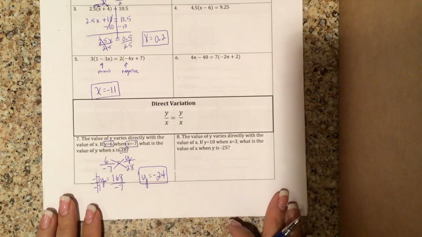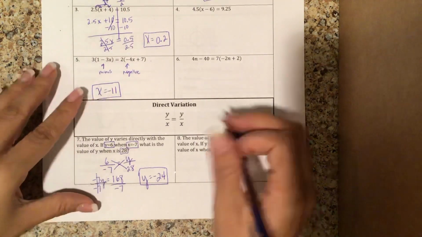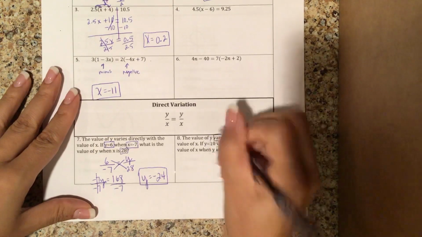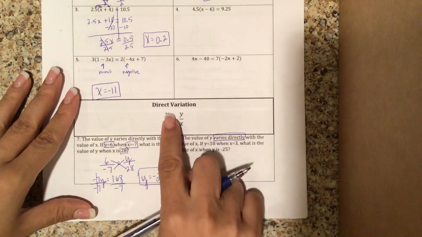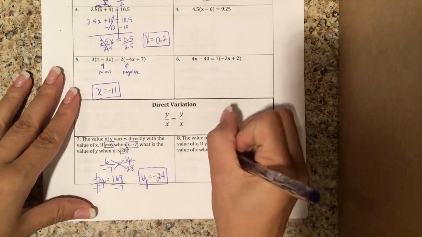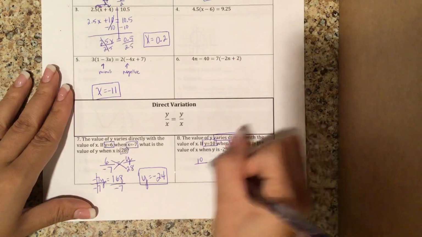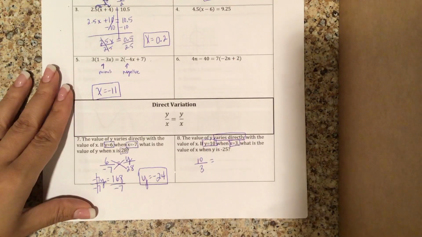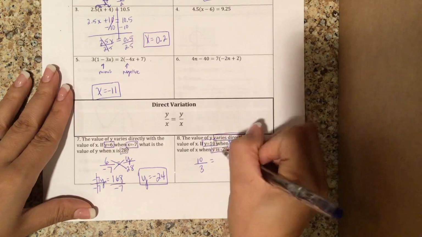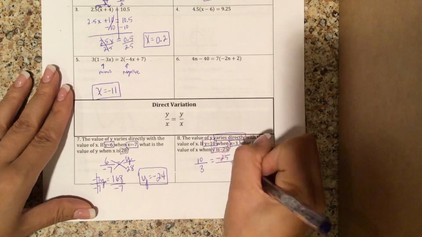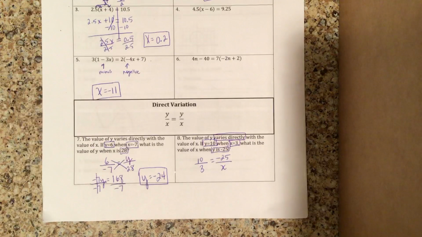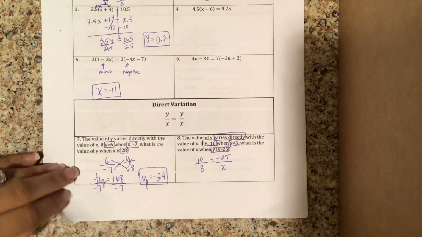So I'll help set you up for number 8, and then try number 8 on your own. So again, it says varies directly, okay? That means it's direct variation. That means I take my y and I put it over my x. So y is 10 over my x is 3 equals. This time, the y is negative 25. The y is the top. So what is the value of x? The x is below. So cross multiply and then solve. Not too hard. Okay, moving on. Go ahead and flip.